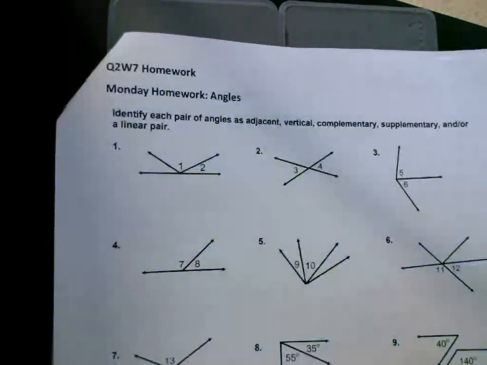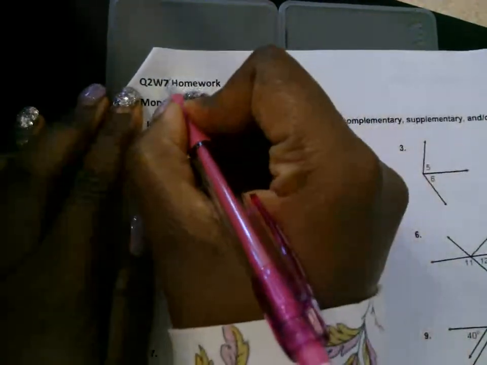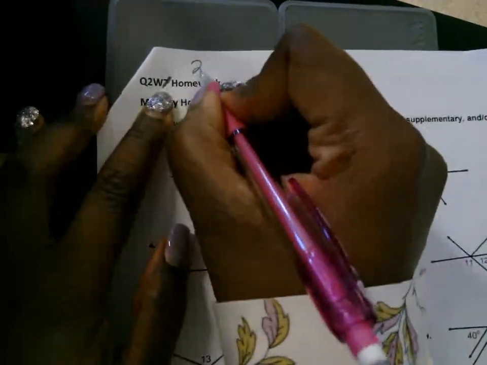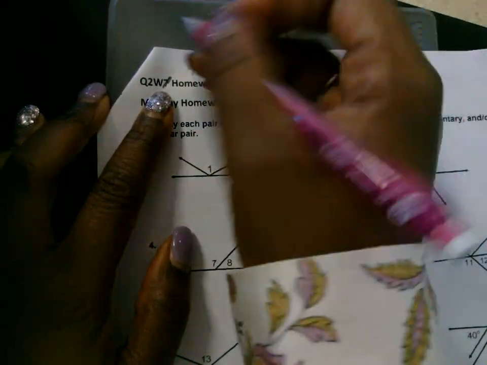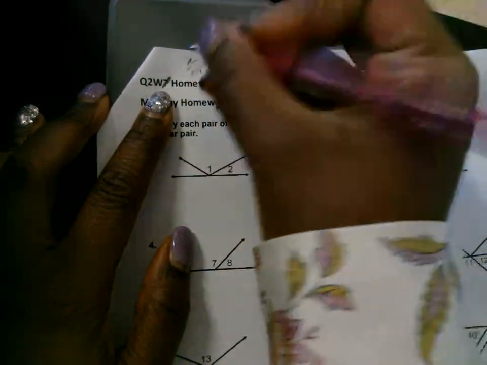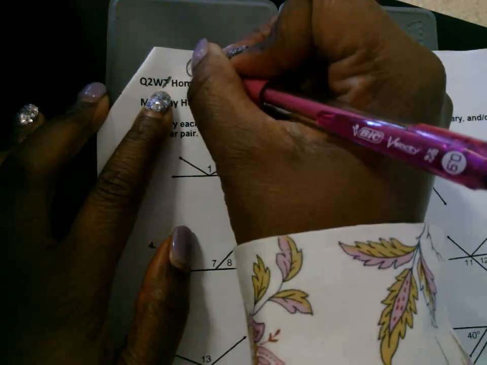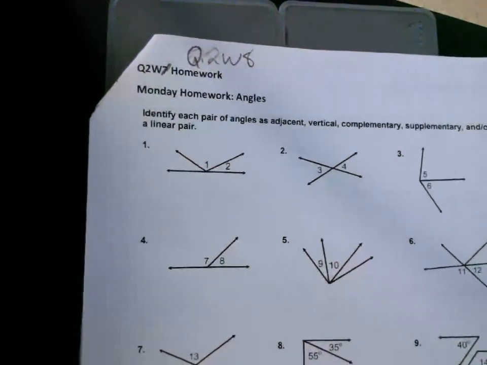All right. Let's look at the homework. The homework is labeled 7, but we're doing this in week 8. So you can erase 7 and put that this is Q2W8. Sorry, y'all. I don't know why. This is Q2W8.